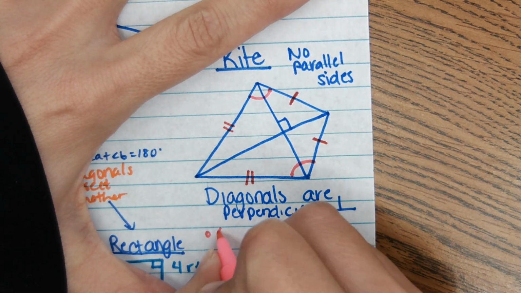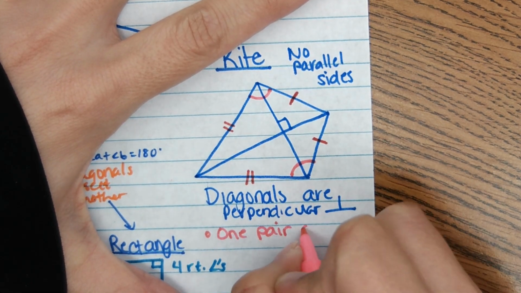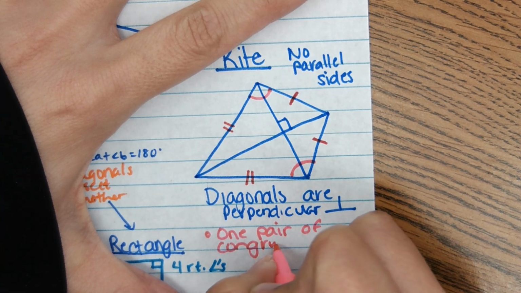So it has one pair of congruent opposite angles.